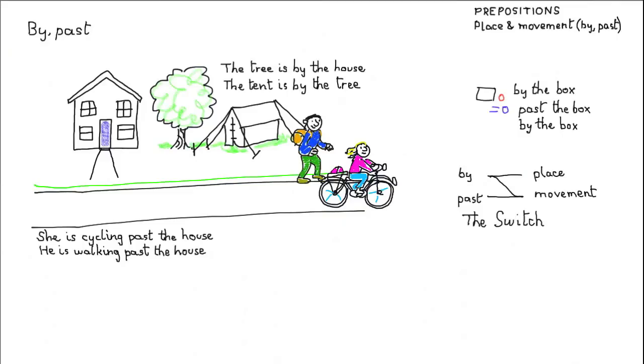Now you may be thinking, hang on, if this is true, then how about those sentences on the left? Can we not say she is cycling by the house? And the answer is yes, we can. So I'll just write in by and by. There we go. She is cycling by the house, or he is walking by the house. We can use by or past.